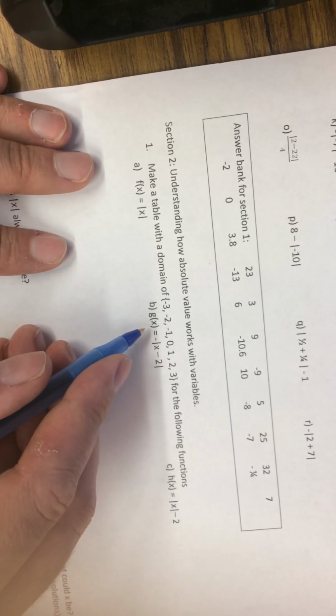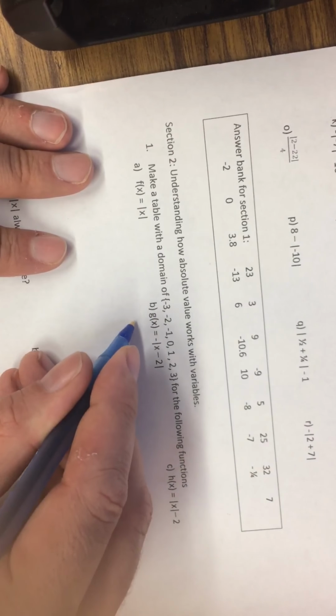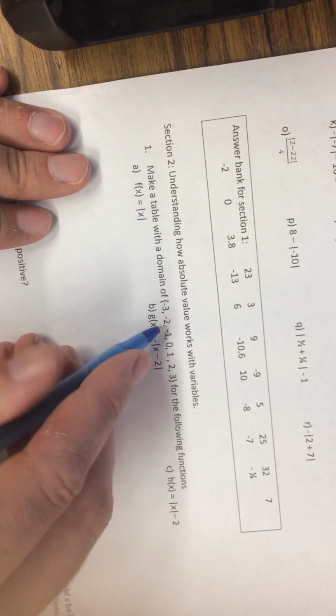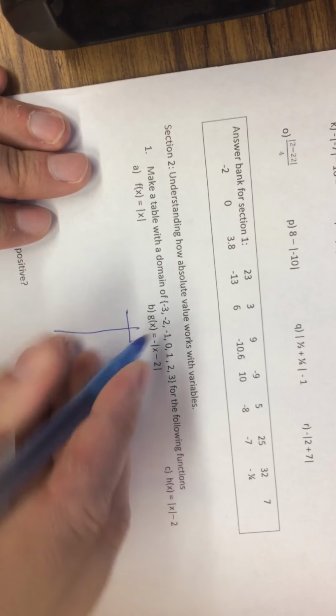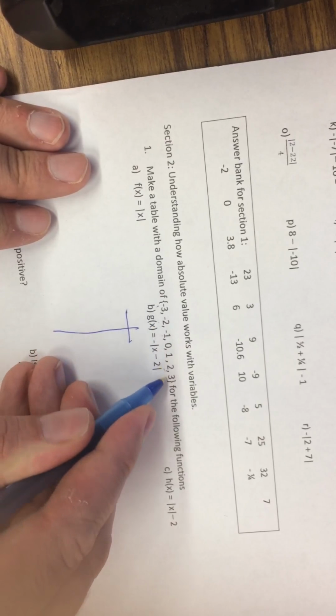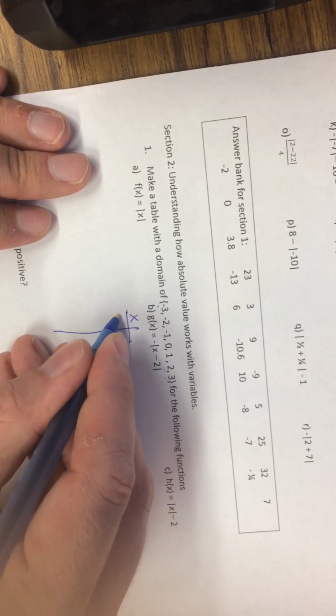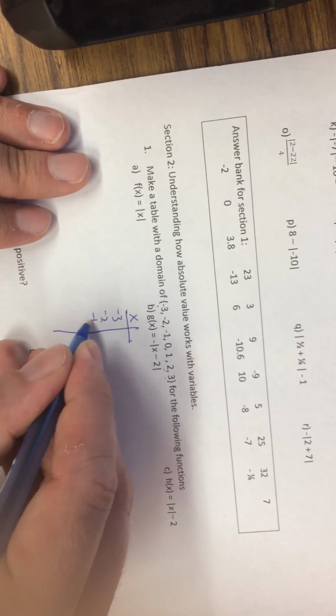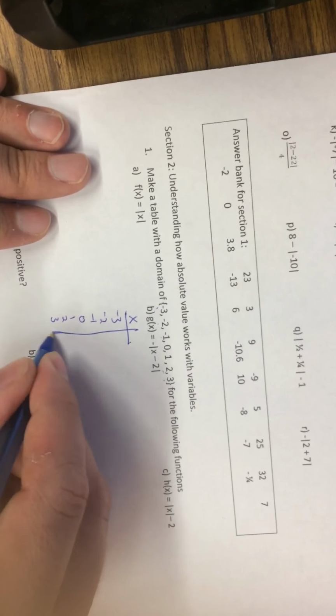Okay. Let's see how it works with variables. Let's say we have g of x. Let's make a table here. It says make a table with a domain of -3, -2, -1, 0, 1, 2, and 3. The domain are all the possible x values. So -3, -2, -1, 0, 1, 2, and 3.